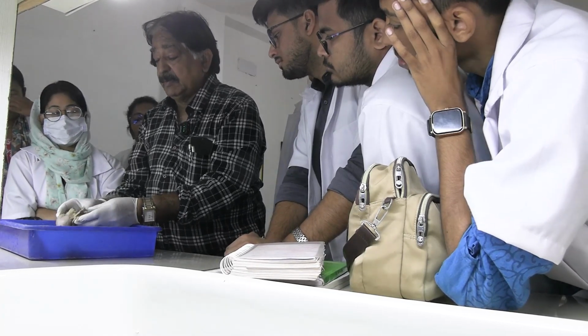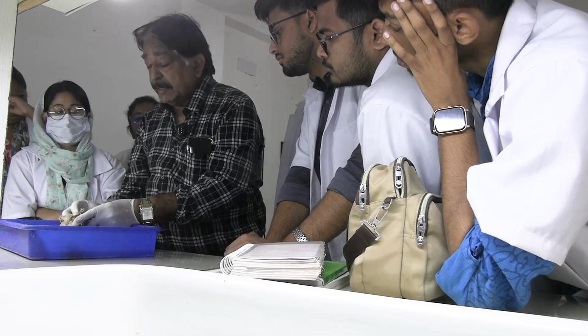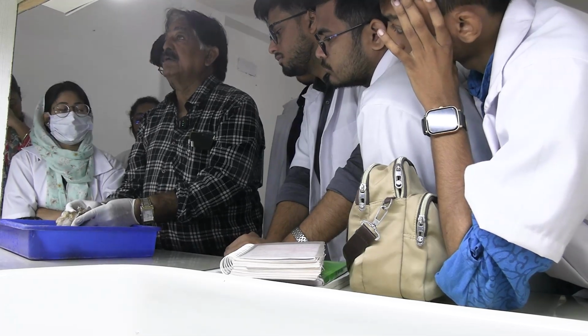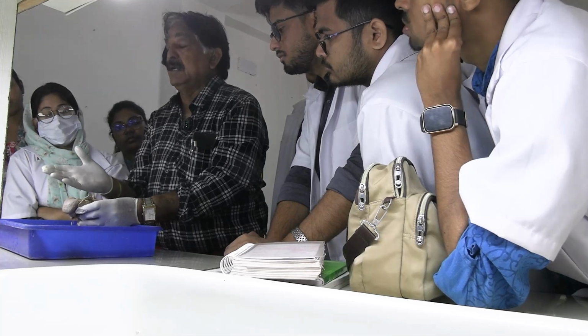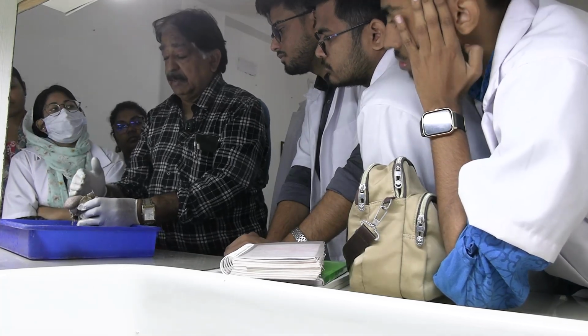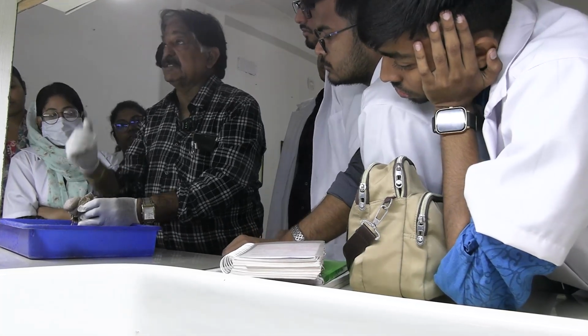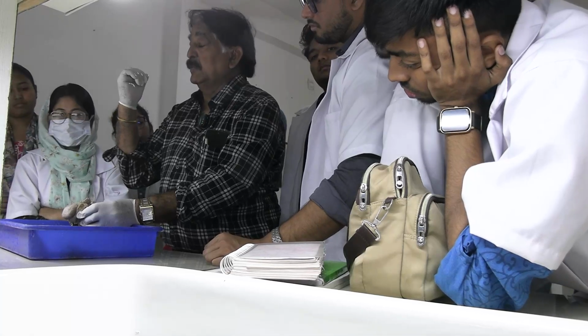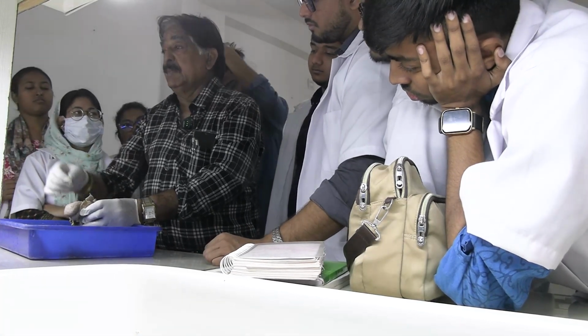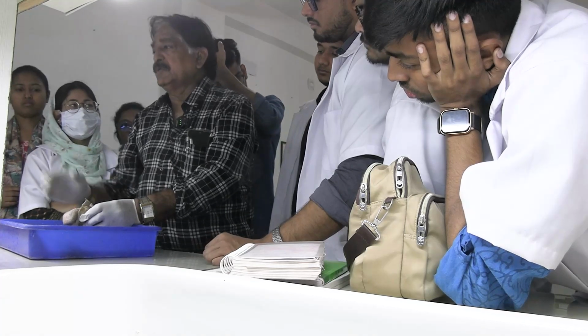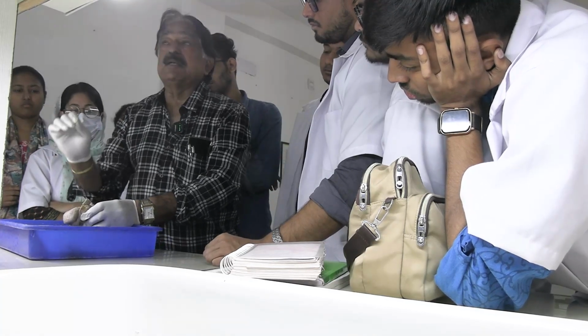Next time, when it is head and neck, it will be the larynx and pharynx, whatever comes. But you see the orientation of the structures which were illustrated on the board, and then you visualize the mucomuscular layers.